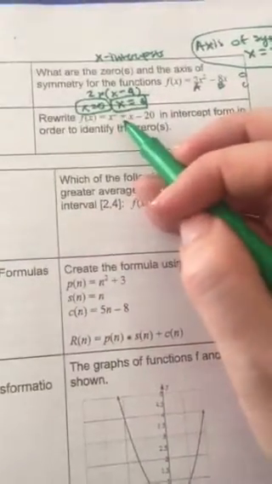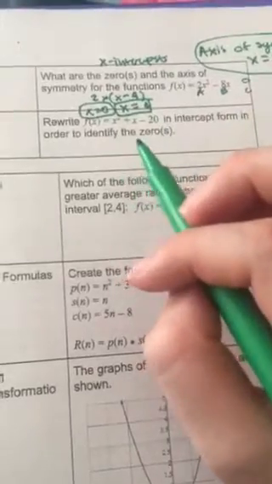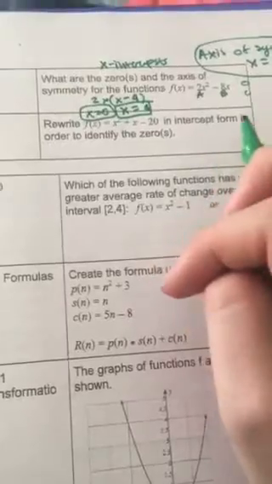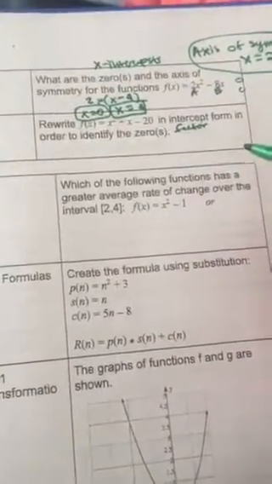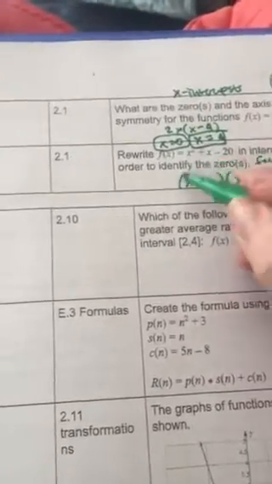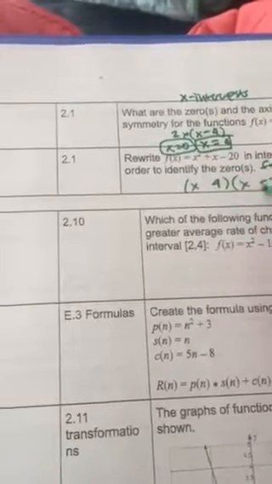Rewrite x squared plus x minus 20 in intercept form in order to identify the zeros. Intercept form is the same as factoring. So if I factor it, I get an x and an x in front. Multiples of 20 are 4 times 5.